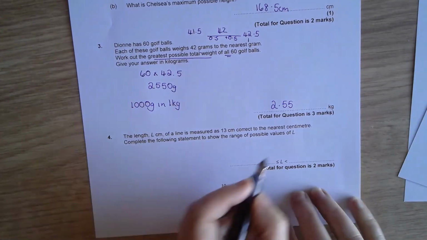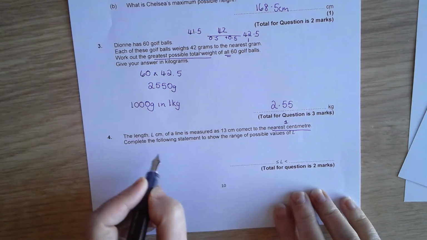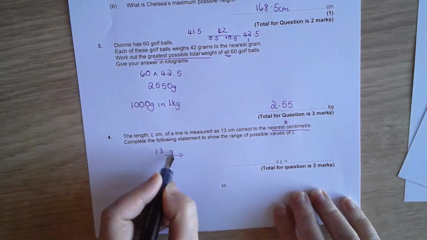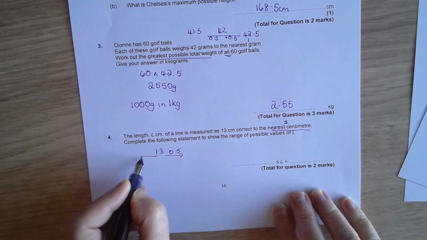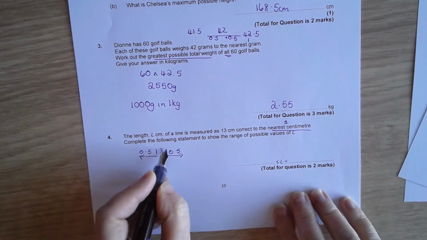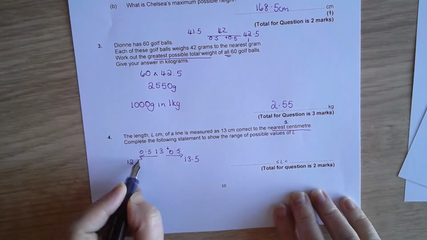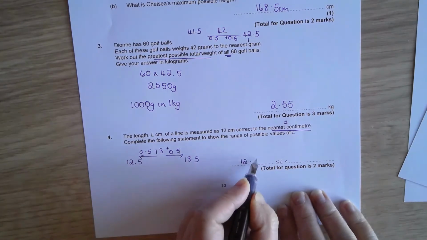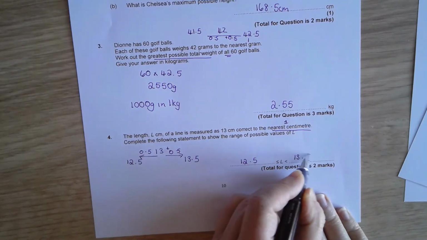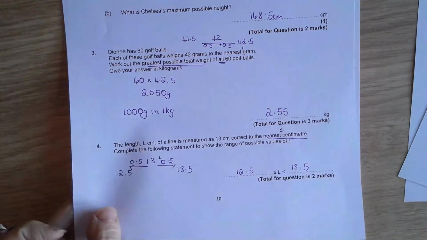Question 4 is given as correct to the nearest centimetre, so that's 1 centimetre. Remember, we split it into half, so it's 0.5 on either side. I add 0.5 to find the maximum and I subtract 0.5 to find the minimum. Right, let's look at the next question. So my answer for that one was 12.5 and 13.5. Question 5.